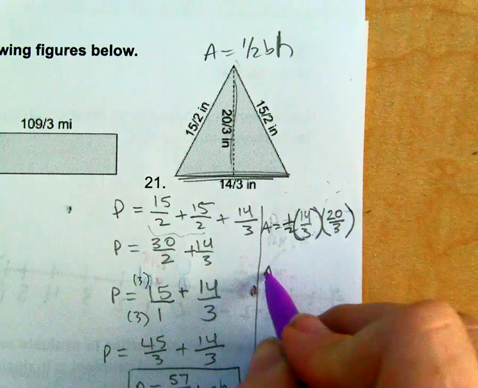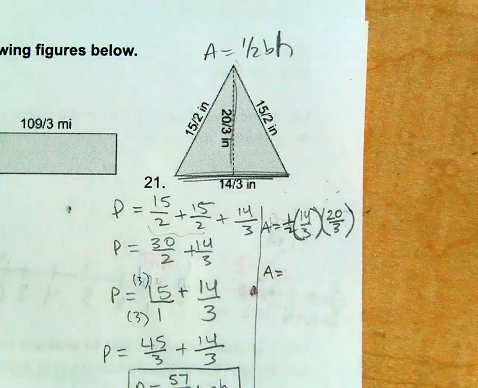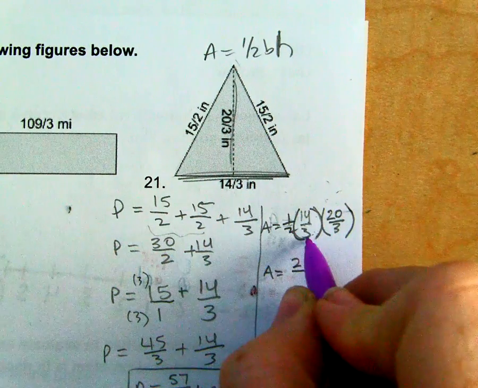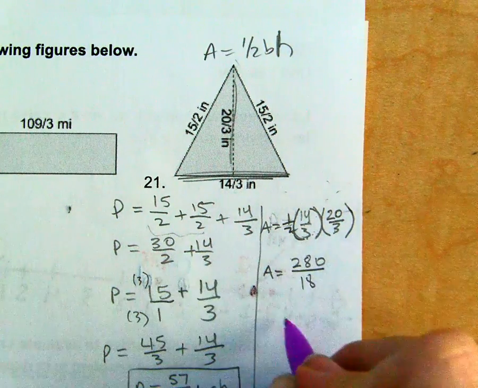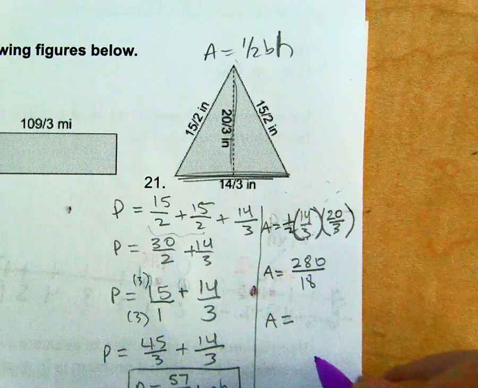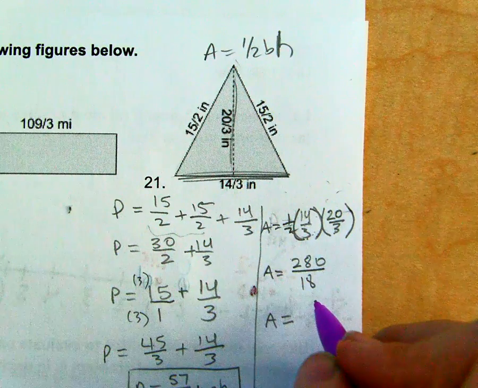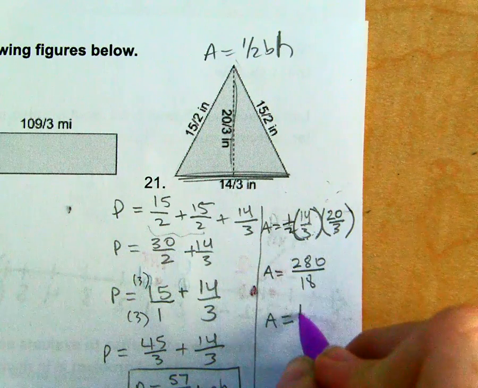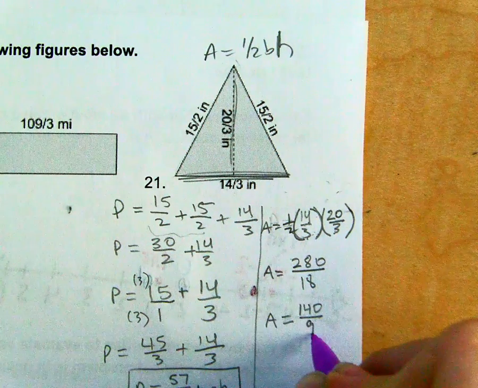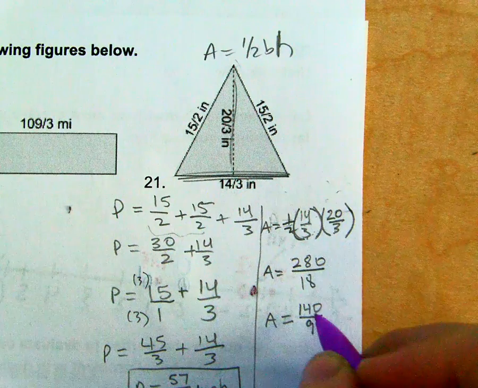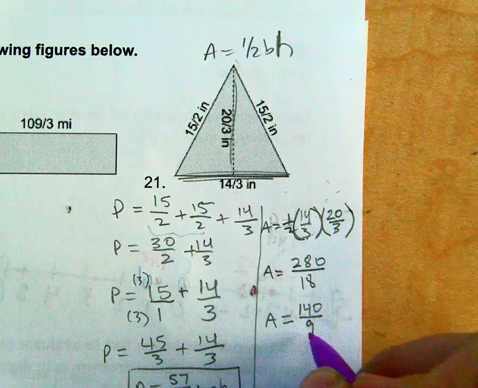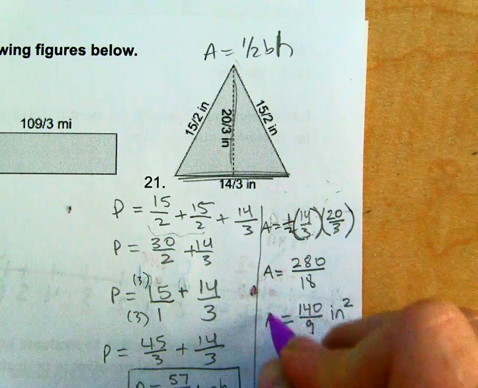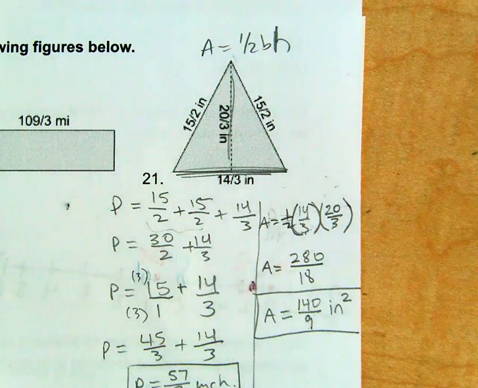So across the top of the fraction, I'm going to multiply 1 times 14 times 20, which is going to give me 280. And then 2 times 3 is 6. 6 times 3 is 18. And I'm going to be able to simplify this at least by 2. So if I divide both by 2, that would be 140 over 9. And this is 2 times 7 times 10, and this is 3 times 3. So that's as far down as it goes. So this would be 140 ninths square inches.